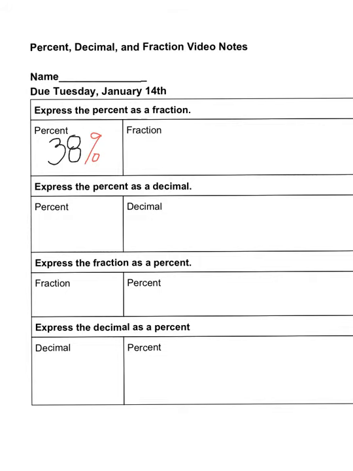Here are your percent, decimal, and fraction video notes. You can use these notes as you complete your problems throughout the week, as well as your foldable.